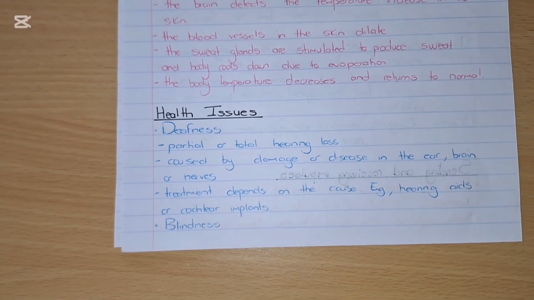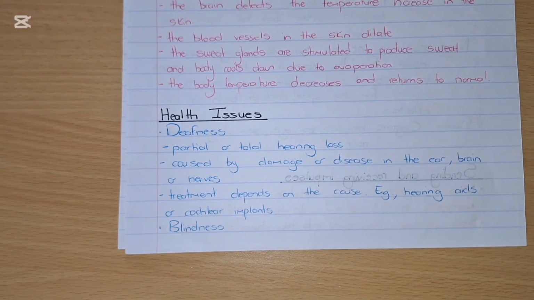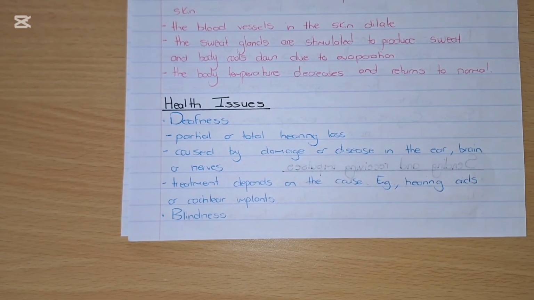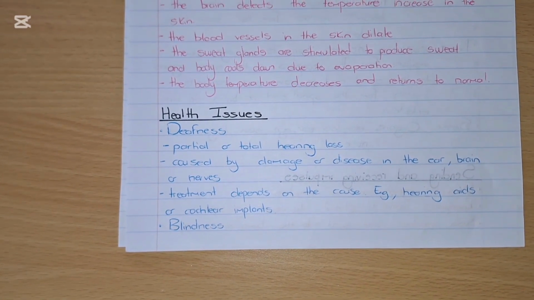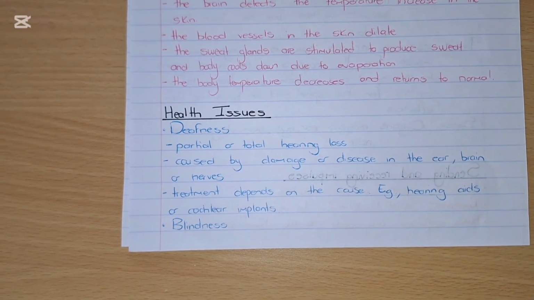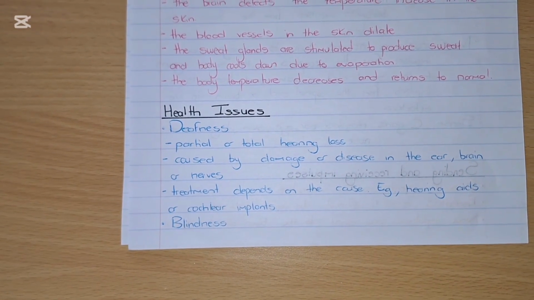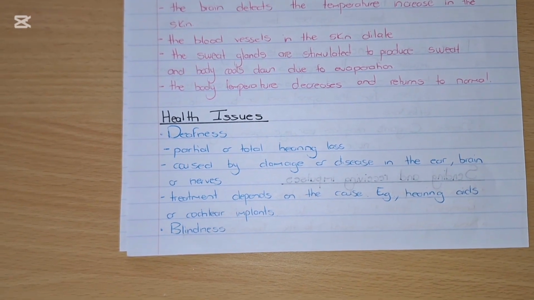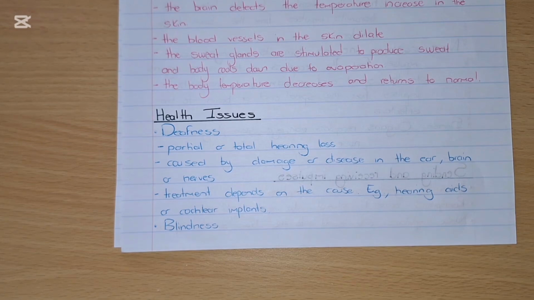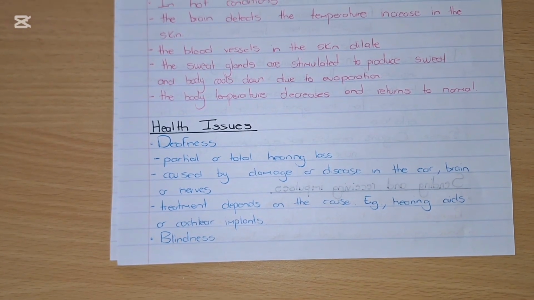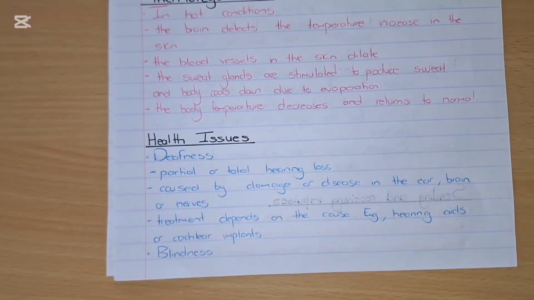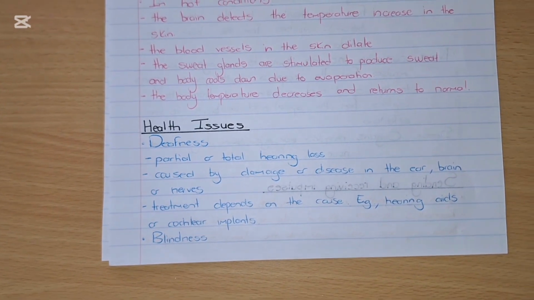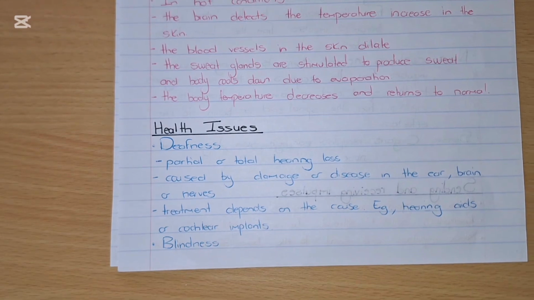Now we have health issues that occur in the nervous system. The first one is deafness. I'm sure you've heard of this before, where it's partial or total hearing loss. This is caused by damage or disease in the ear, the brain, or nerves. Treatment depends on the cause. So what caused your deafness, whether it's a disease or damage, will determine how the doctors are going to treat it. For example, there's hearing aids and there's cochlear implants.